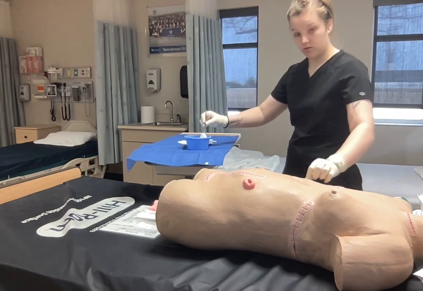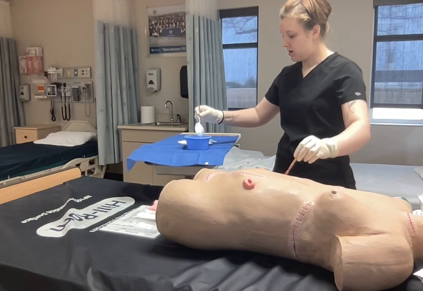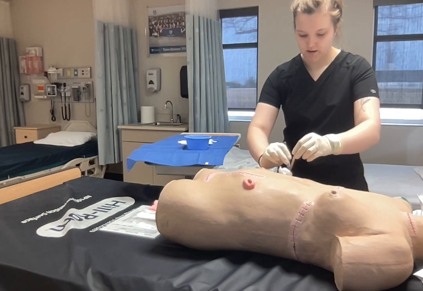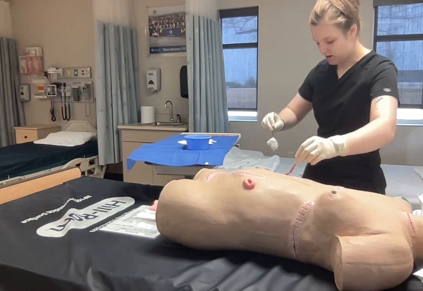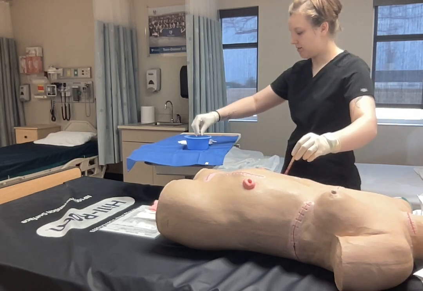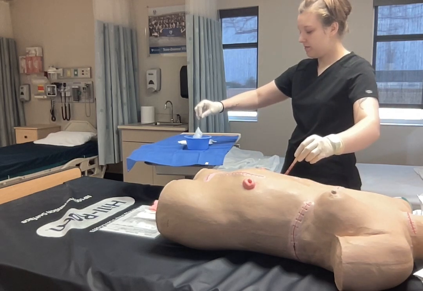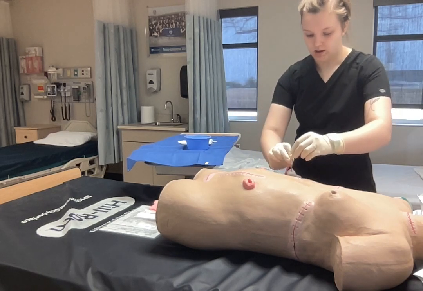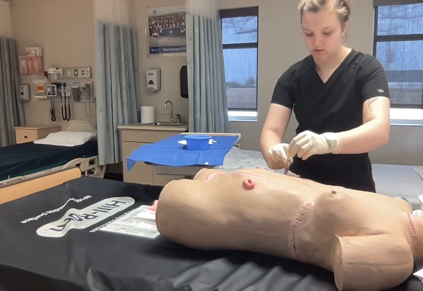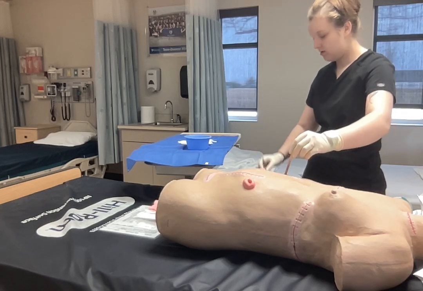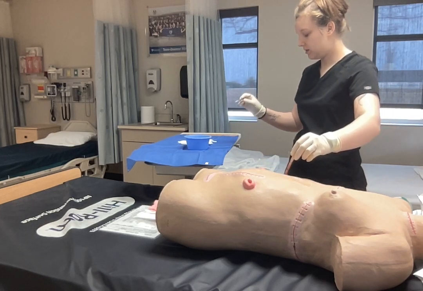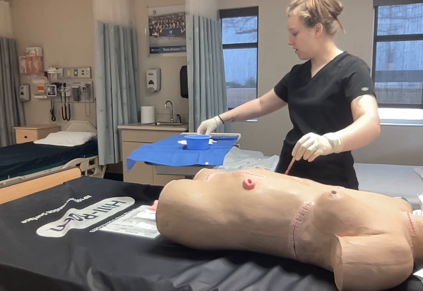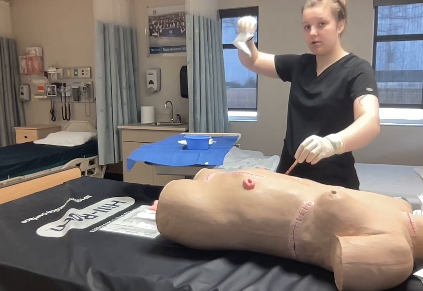So I'm going to pick up the tube and I'm going to cleanse around and drop it in the garbage. I'm going to grab my second gauze and rinse around and drop that in the garbage, and this is not sterile, so I'm going to drop it over there. Now I'm going to grab my first one.